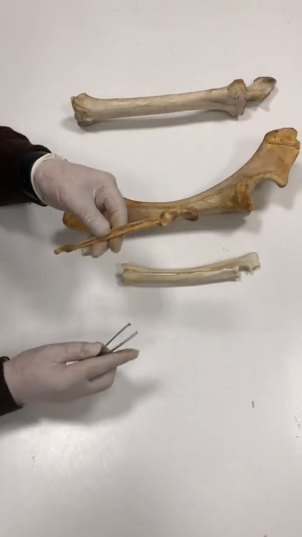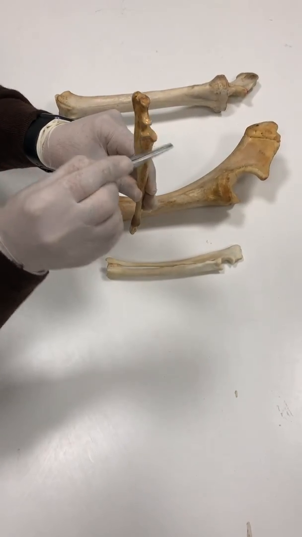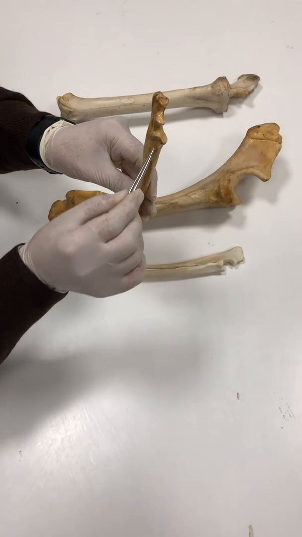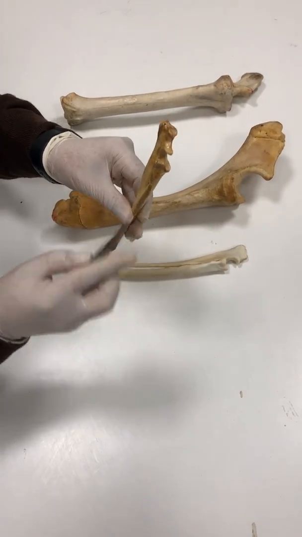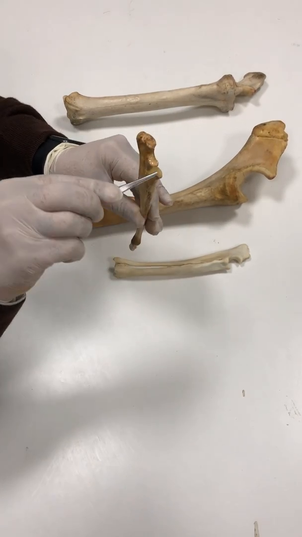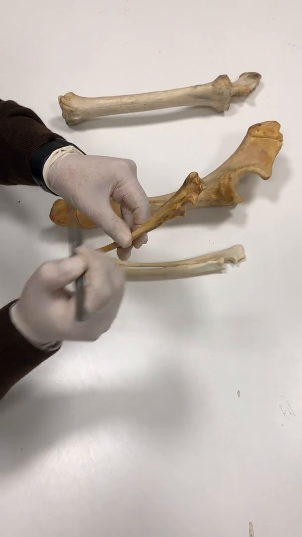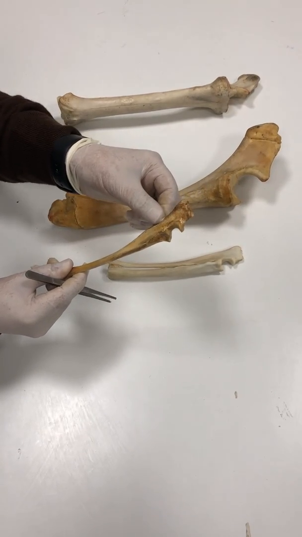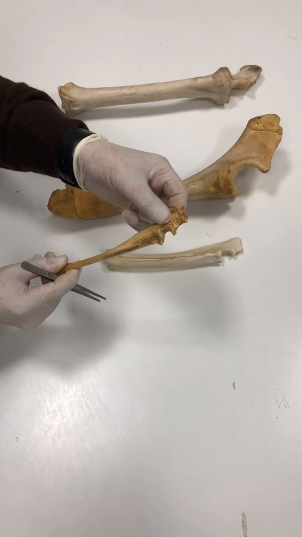In the ulna, this is the cranial portion, this is the ulnar notch, this is the radial notch. The structure here is called the anconeal process. This is the olecranon, and the flat area is called the olecranon tuber.